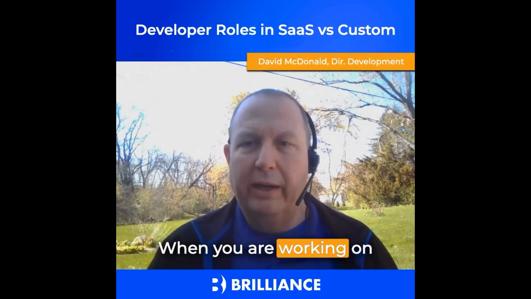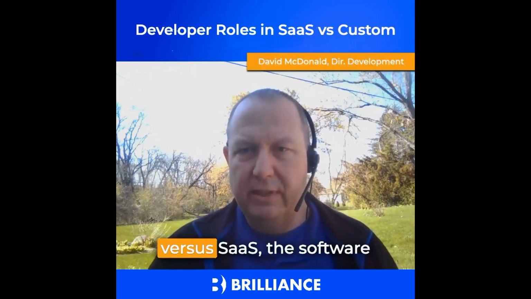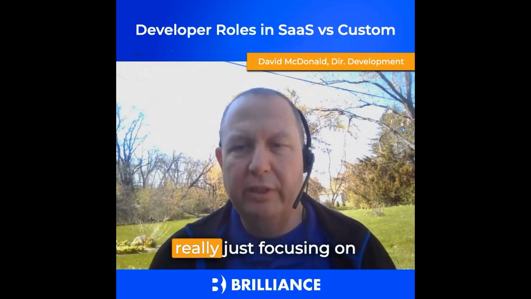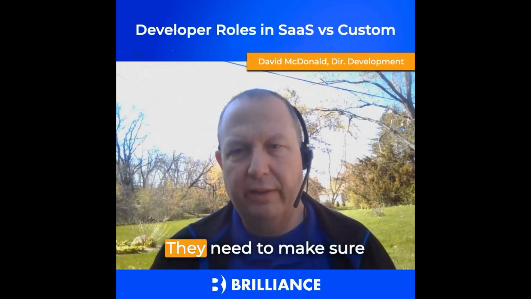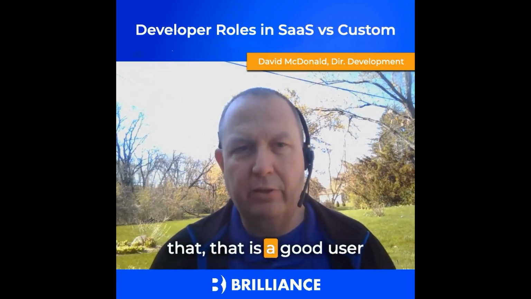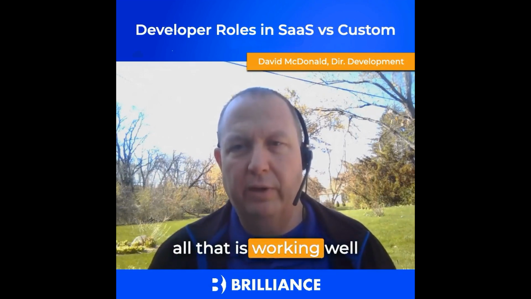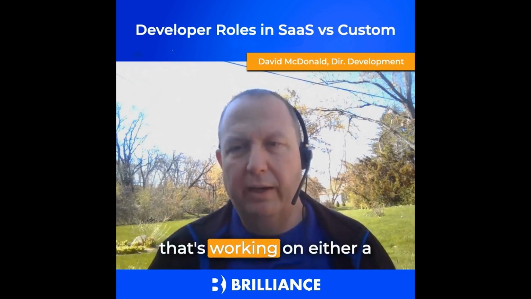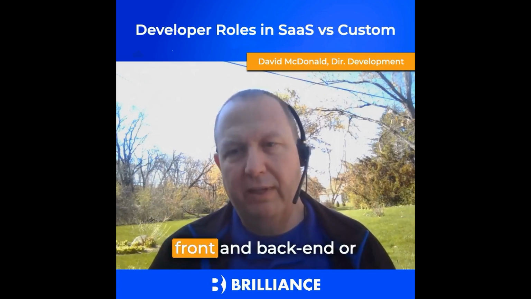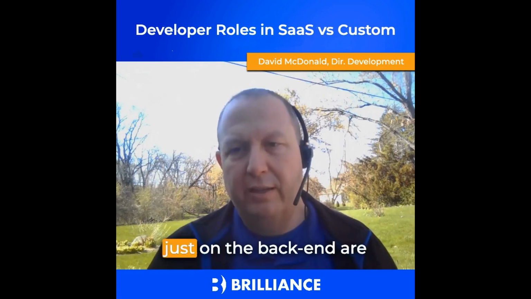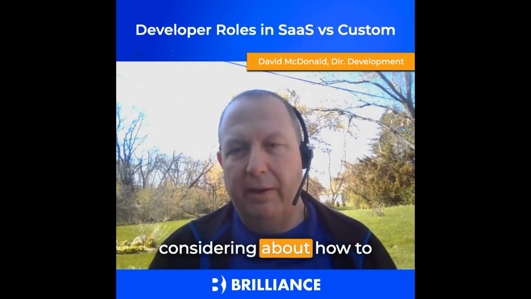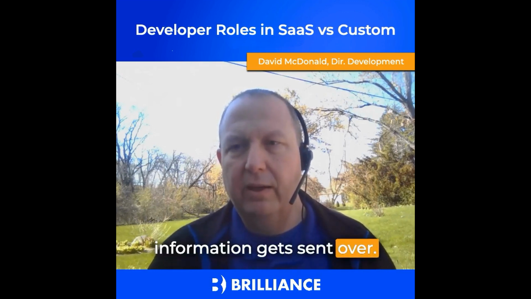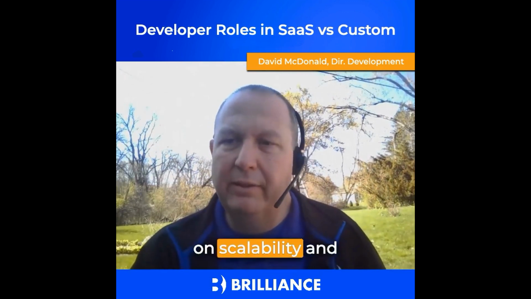When you are working on these two platforms, PaaS versus SaaS, the software developer that is developing on a SaaS solution, they're really just focusing on the front end software. They need to make sure that that is a good user experience and that all that is working well in the browser side. Whereas a developer that's working on either a full stack, meaning both front and back end, or just on the back end, are considering how to make things fast on the server side before that information gets sent over. There's two considerations on scalability and performance.